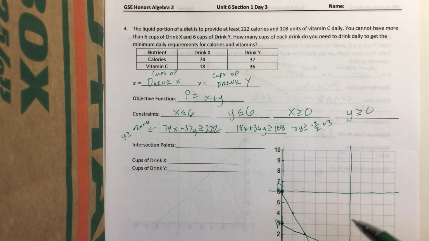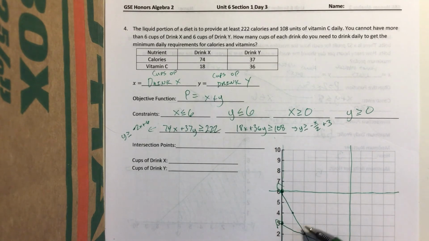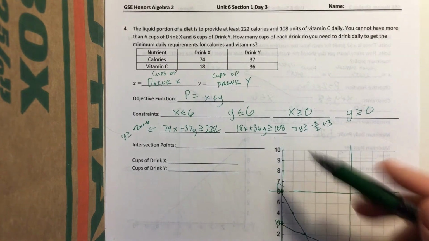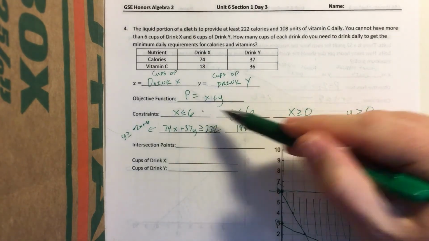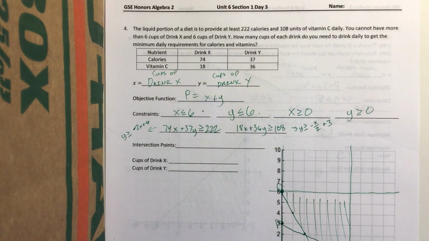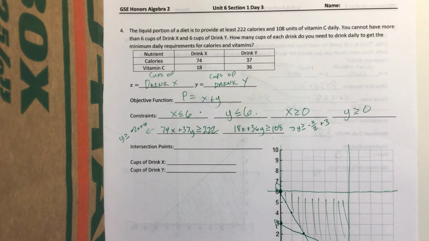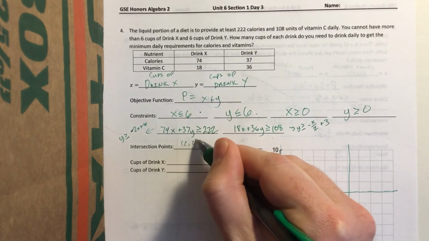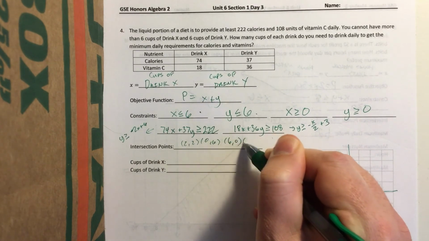And which region are we talking here? We wanted y values greater than or equal to this function, so it's got to be above this one. It's got to be above this one. It's going to end up being this guy right here. It also follows these two rules. All right, intersection points. Once you get this far, the last part's pretty easy. Looks like we have 4 intersection points at (2, 2), (0, 6), (6, 0), and (6, 6).